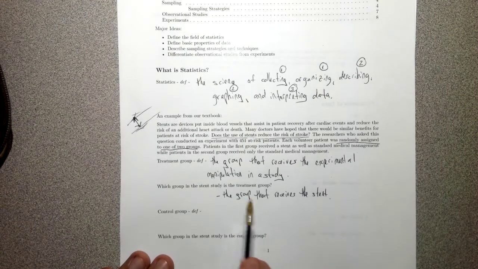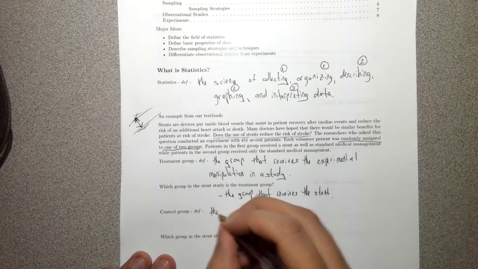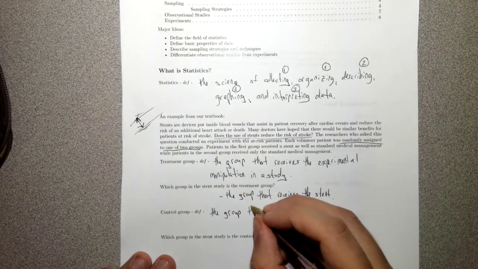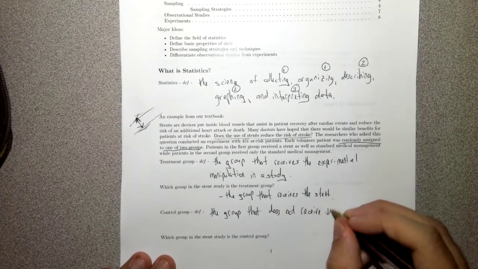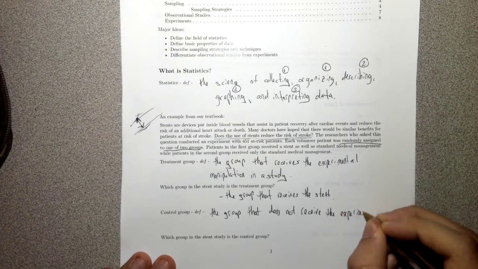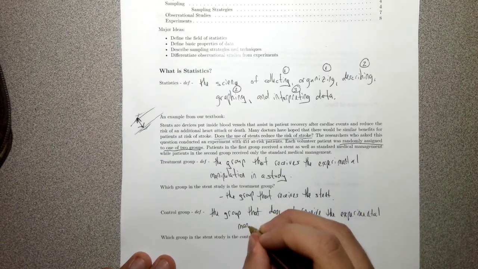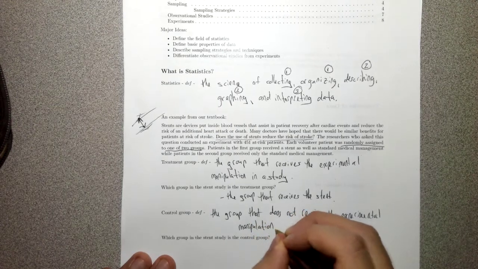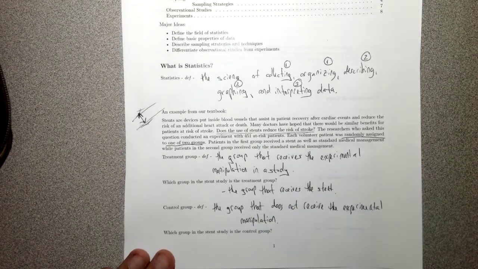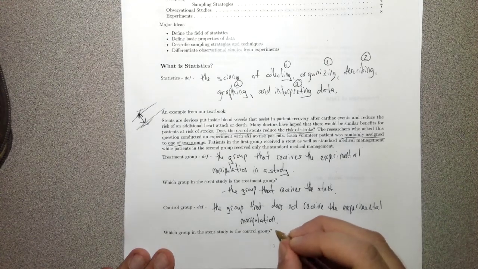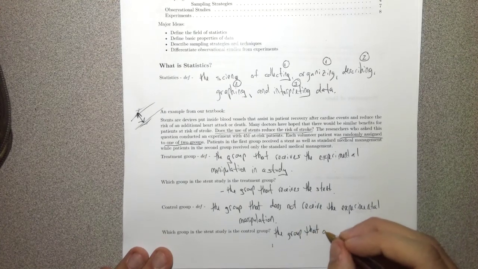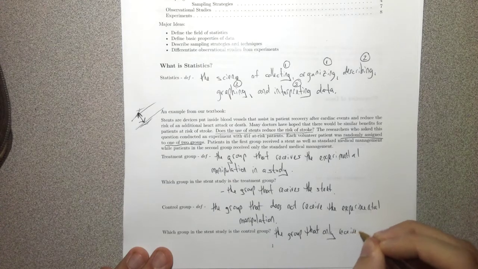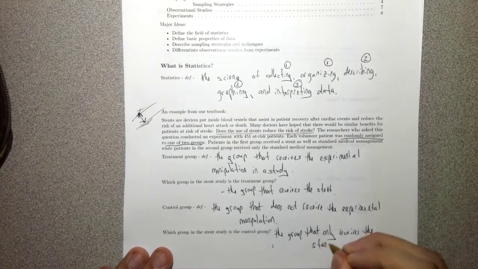The control group is just the opposite. The control group is the group that does not receive the experimental manipulation. And in our example, you could probably guess based on context that the control group is the group that only receives the standard medical treatment.